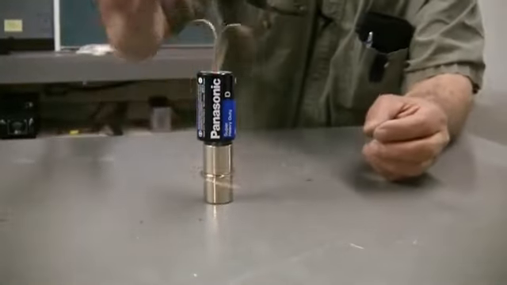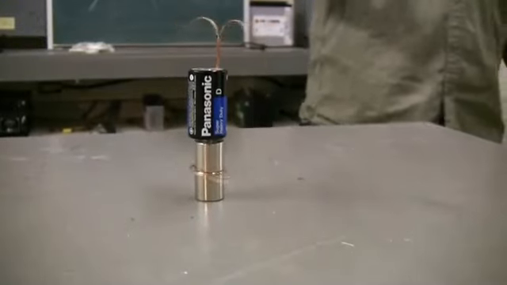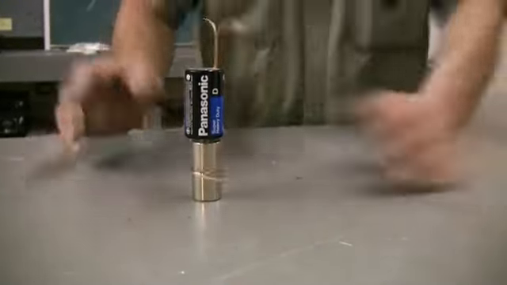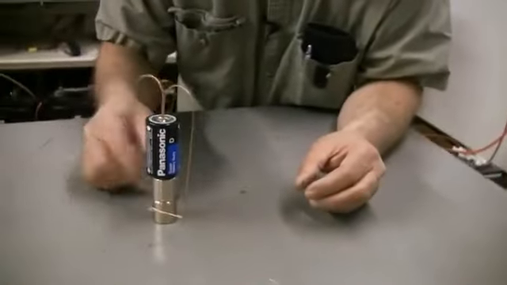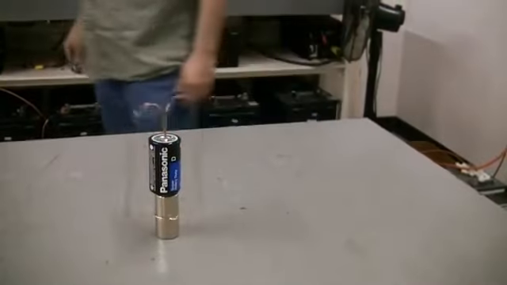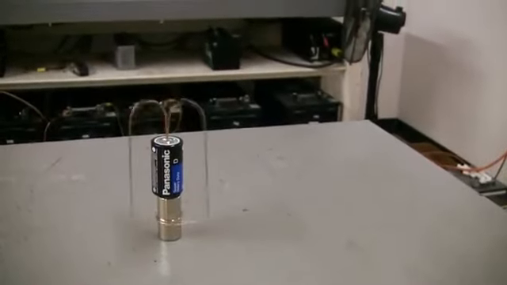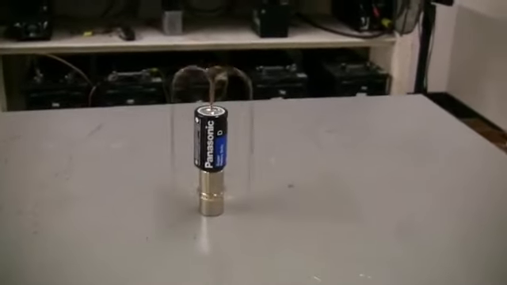It's basically like Pat says, it's running around the battery now at an angle. There we go. And once you get it adjusted right, it can just go as fast as it wants to go.